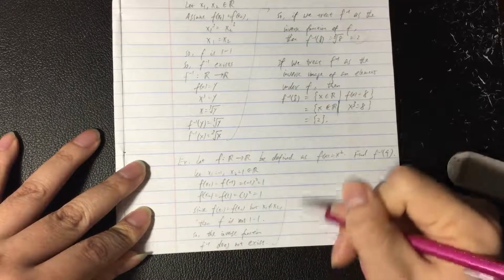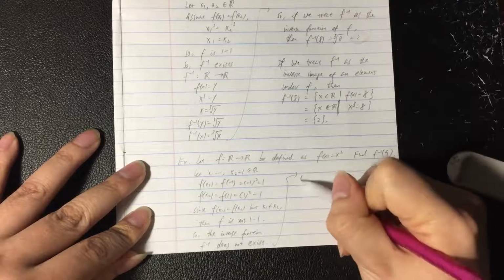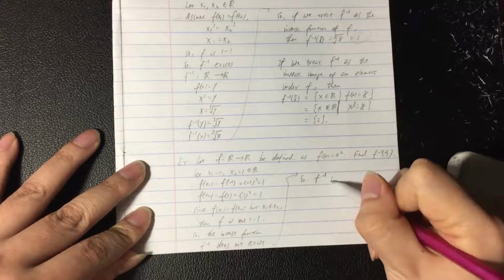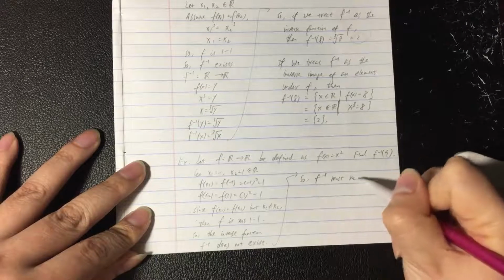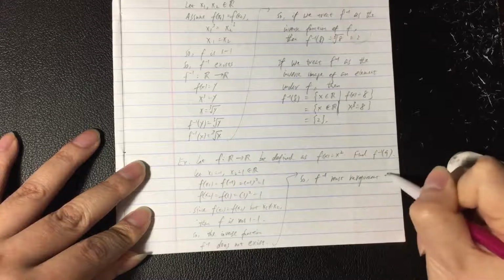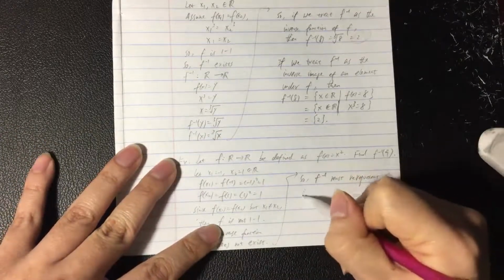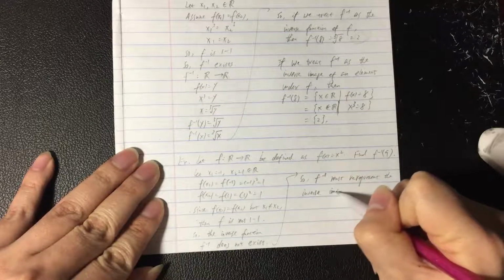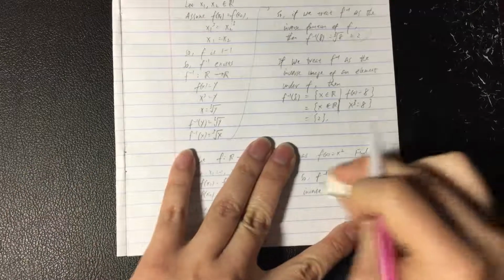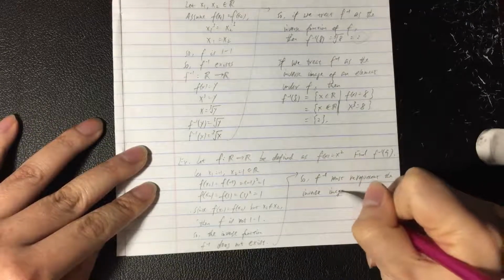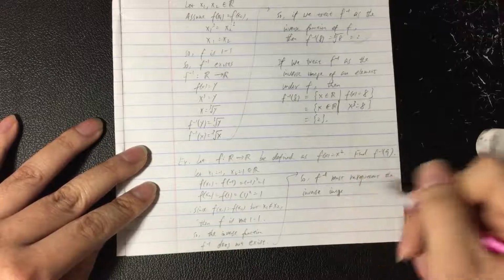Since the inverse function does not exist, this must represent the inverse image.